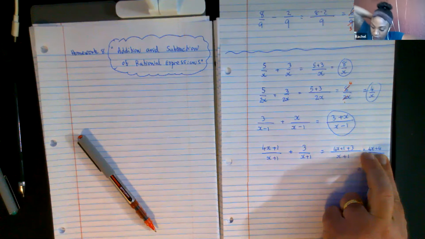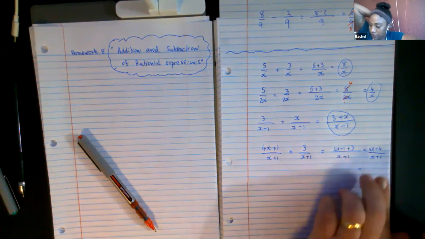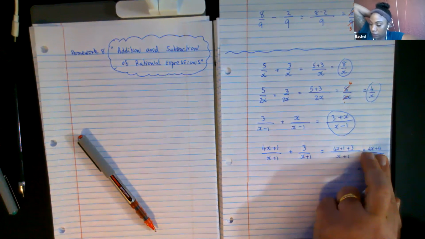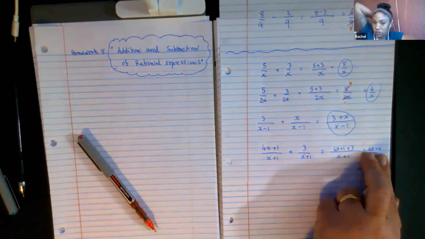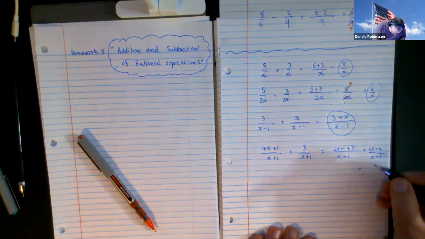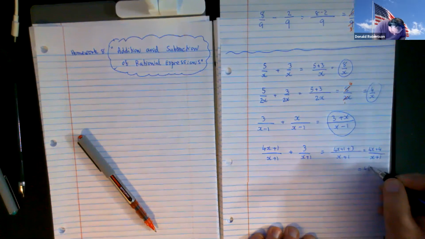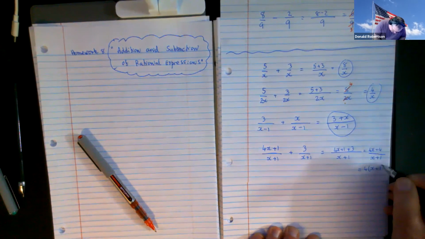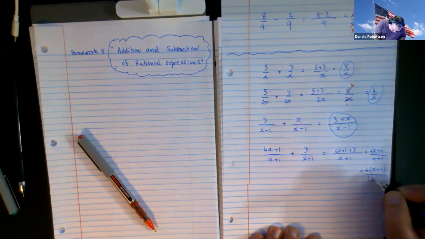Would you add the x to the 4x and then the 1 to the 4? Okay, the common factor is 4. Common factor is 4. Yes, you got it. That's what I'm getting at.